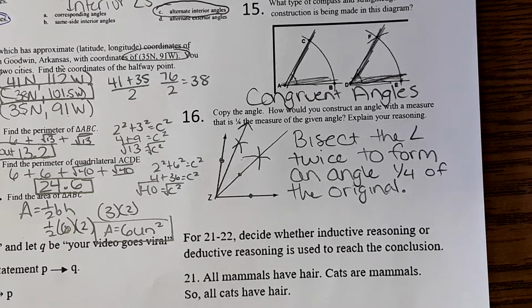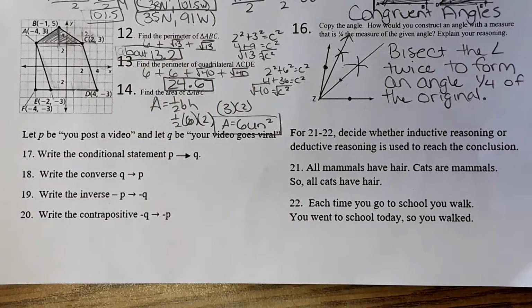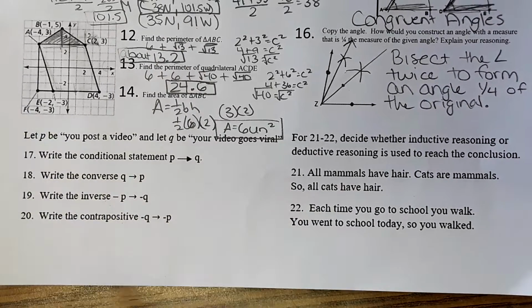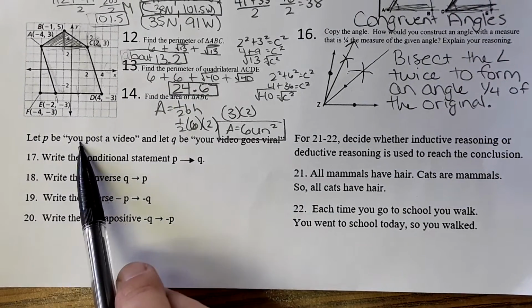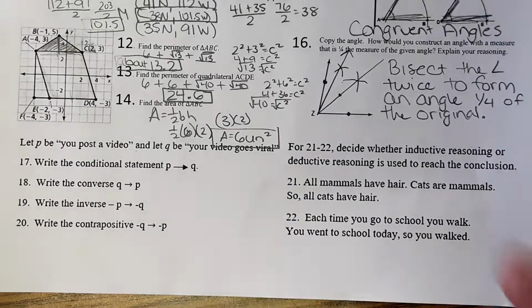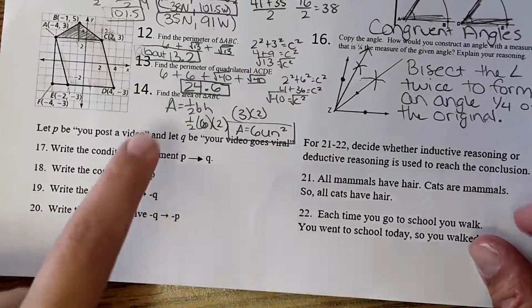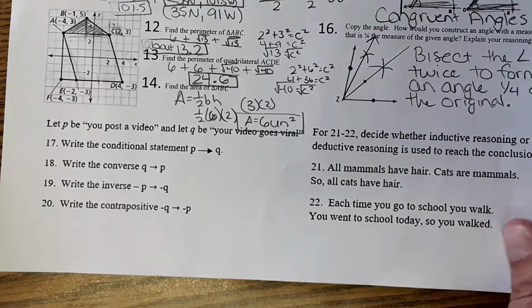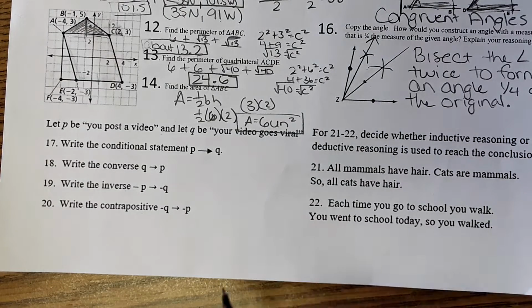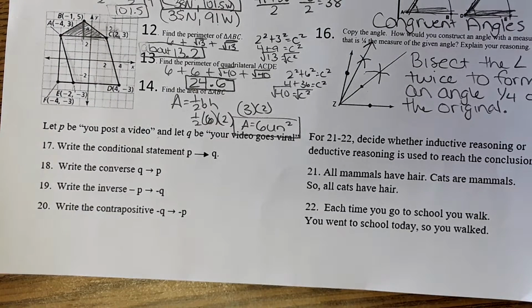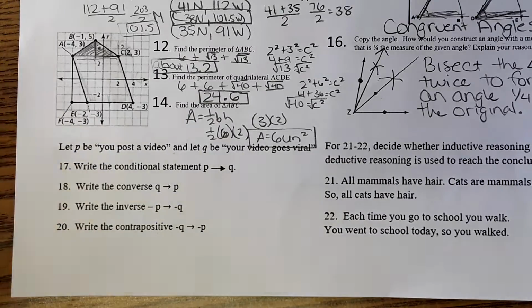Okay, and now we're moving down to the things that we did like the last 2 days, so this should be very familiar. Here we're doing the conditional, converse, inverse, and contrapositive. It says let P be that you posted a video and let Q be that your video goes viral. So conditional statement, it has this symbol right here. I'm assuming on the test they'll also have the symbol, but honestly this is new to like geometry testing, so I'm not exactly sure how they'll format it. So we'll be finding out together tomorrow. But at least if you know the concept, you should be able to figure out however they ask it.